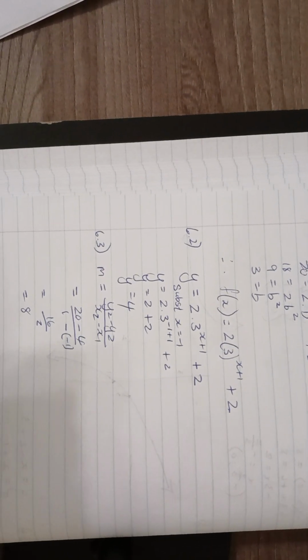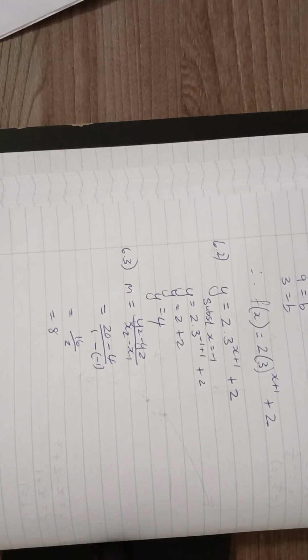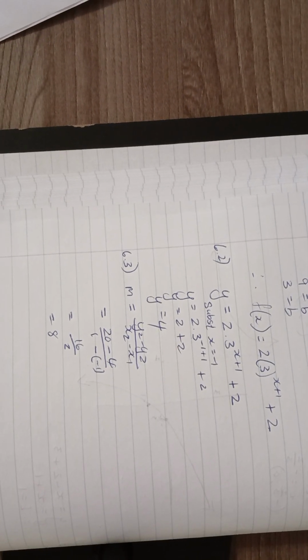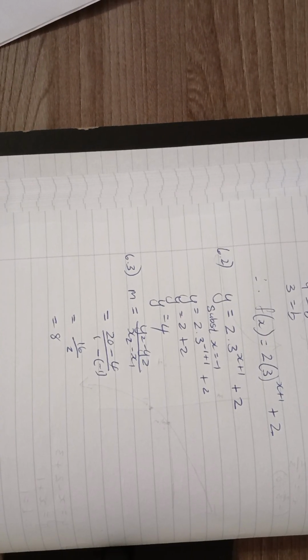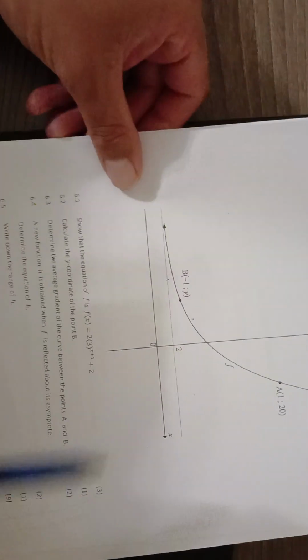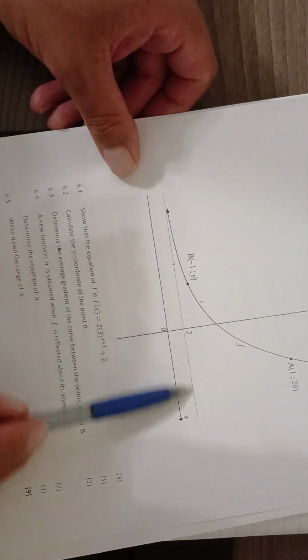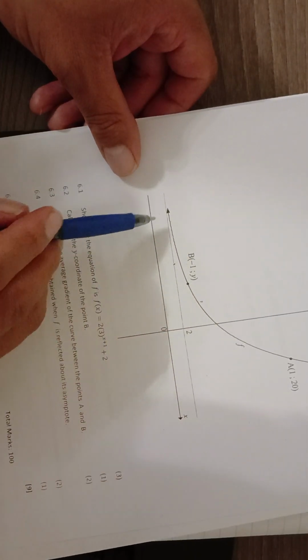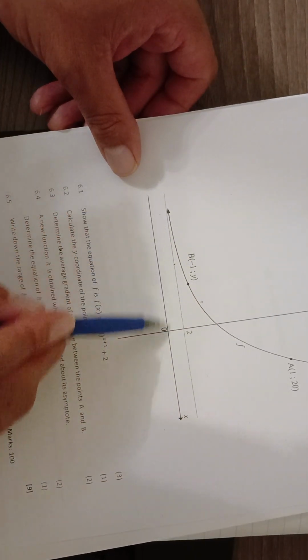Right. 6.4. A new function h is obtained when f is reflected about the asymptote. Determine the equation of h. Okay, so that means that this equation is now reflected about this line. I'm not going to draw it on the page, but it's going to go down like that.